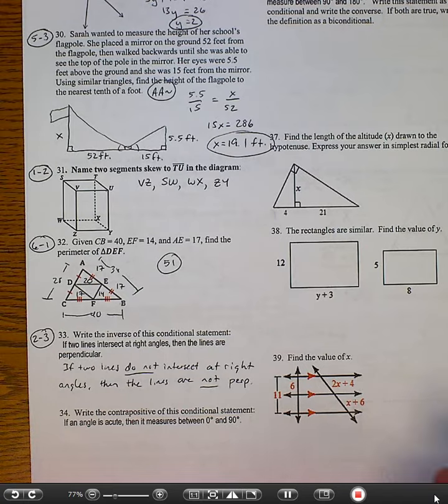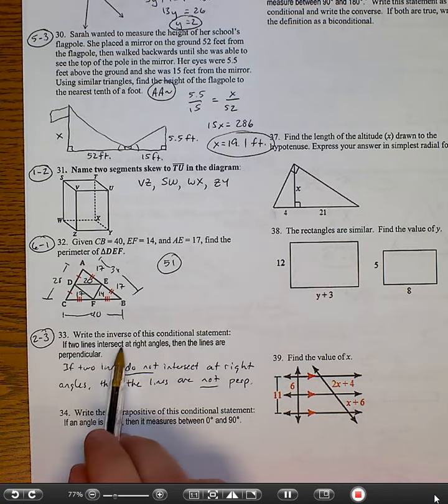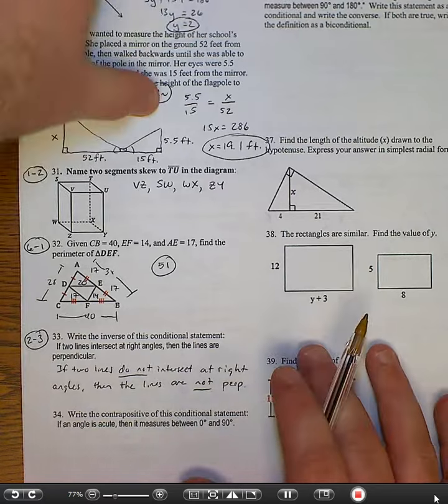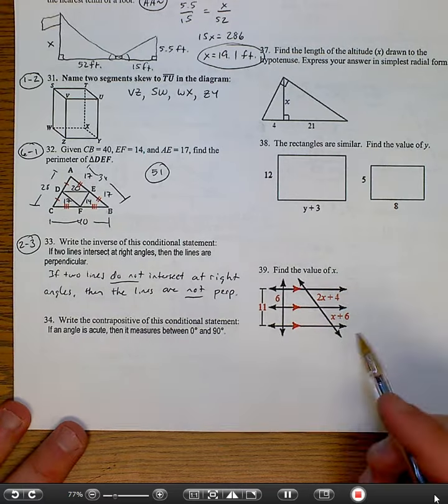And that's the inverse. You just negated the meaning of both the hypothesis and conclusion. There was no flipping or moving anything. It was just negating or giving the opposite meaning.